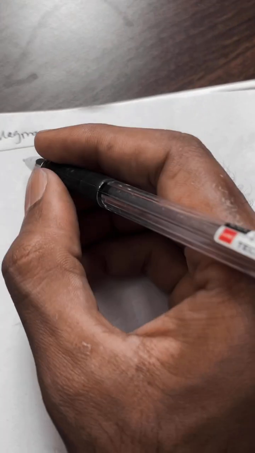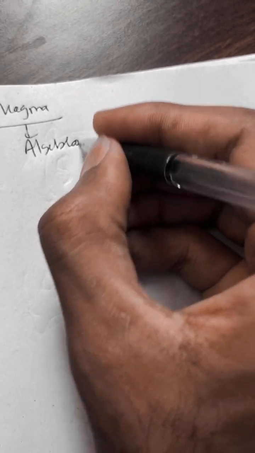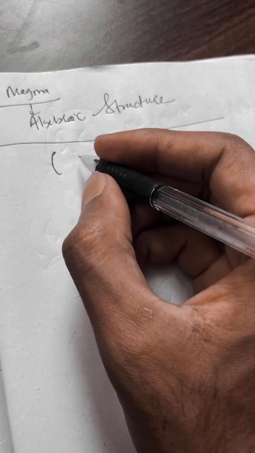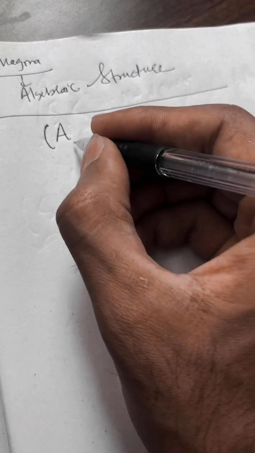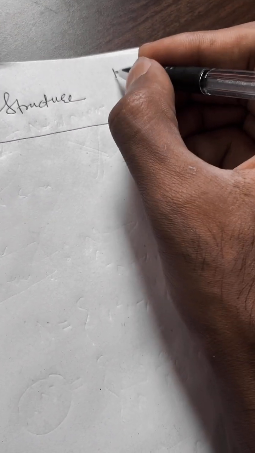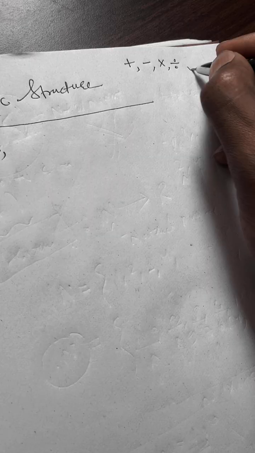So let's do that here so that we can see what's going on. We are talking about magma. What is a magma? It is an algebraic structure. And what is an algebraic structure? It is a pair, as I said. Take a set, let's say a set A, and then some operation. For example, we have arithmetic operations: plus, minus, multiplication, division, square root, and so on. So many operations we have. These are the basic operations.